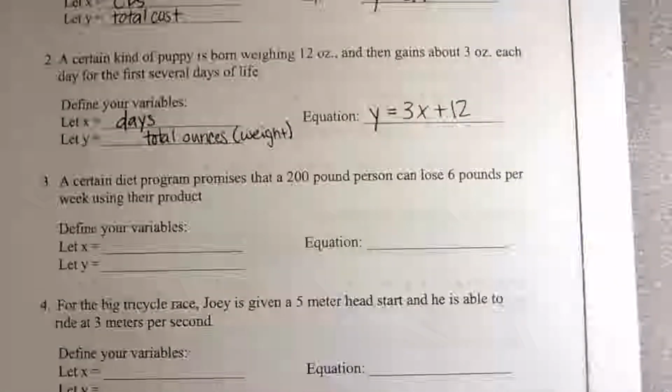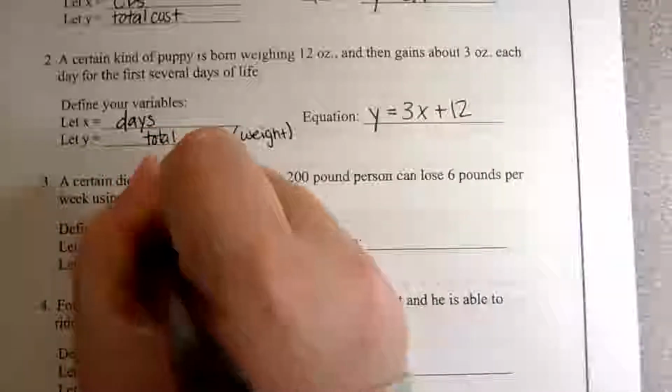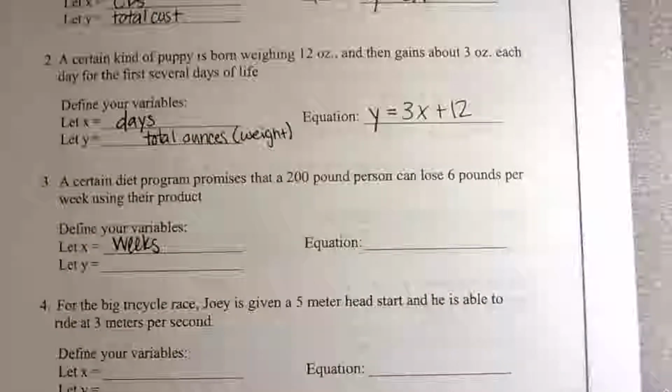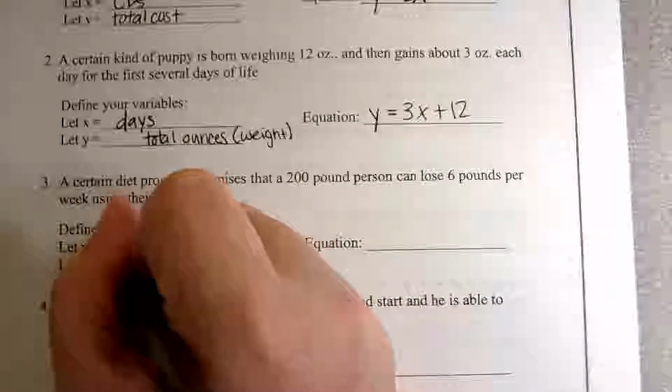A certain diet program promises that a 200-pound person can lose 6 pounds per week using their product. What is x? Weeks. What is y? Their total pounds or weight.